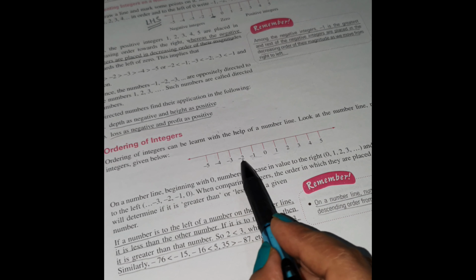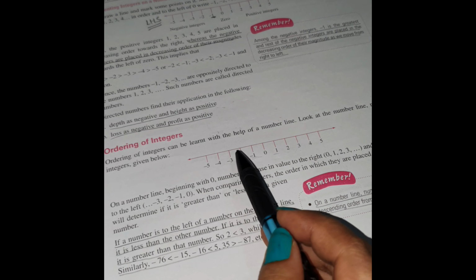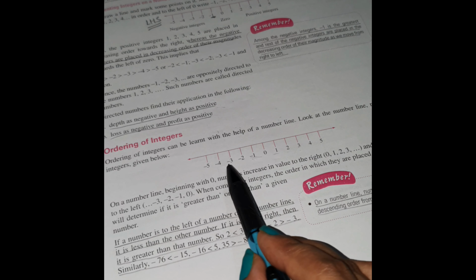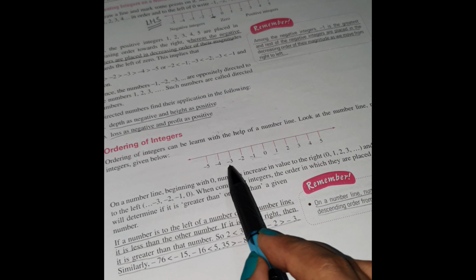अब अगर हम -2 और -3 की बात करें, तो यहाँ पे लेफ्ट हैंड साइड में कौन सा नंबर है? यस, -3 लेफ्ट हैंड साइड में है. सो आई टोल्ड यू, लेफ्ट हैंड साइड में जो नंबर होगा वो राइट हैंड साइड वाले नंबर से smaller होगा. So here -3 will be smaller than -2 and -2 will be greater than -3. Similarly, -76 will be smaller than -15.